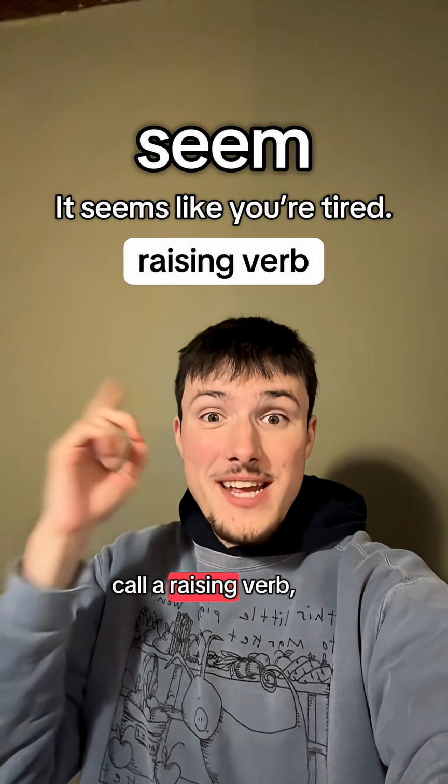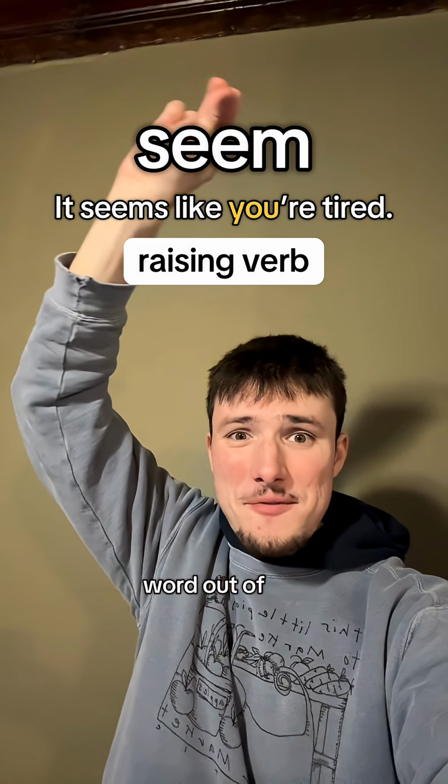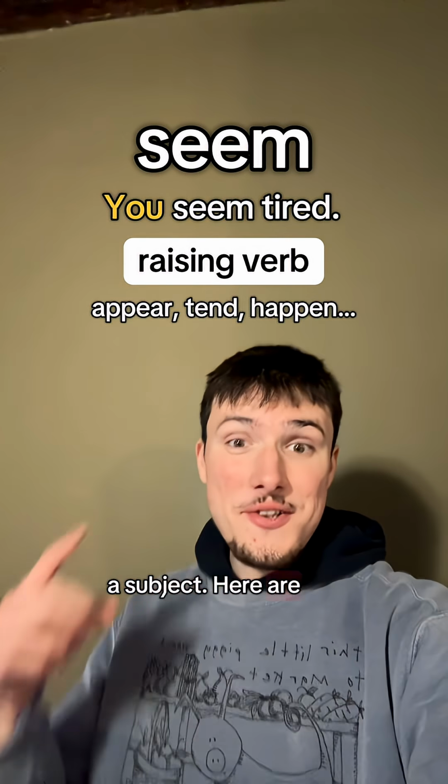It's what we call a raising verb, because it can actually raise a word out of a totally different clause and make it a subject. Here are some verbs that work the same way.